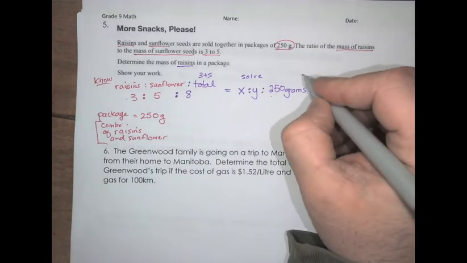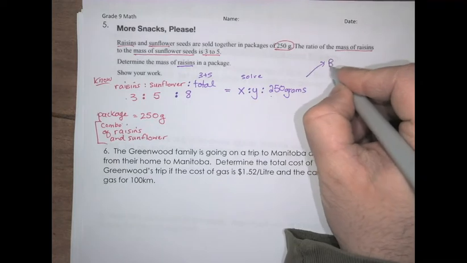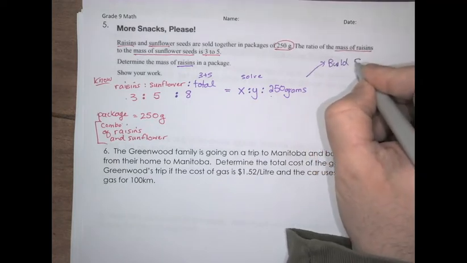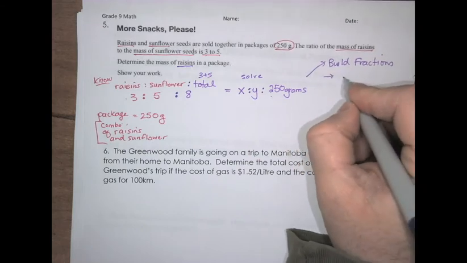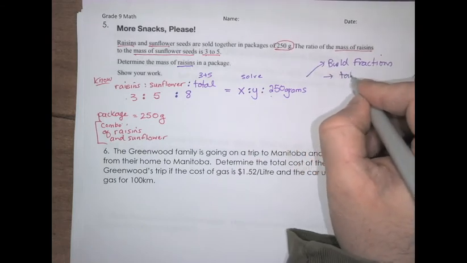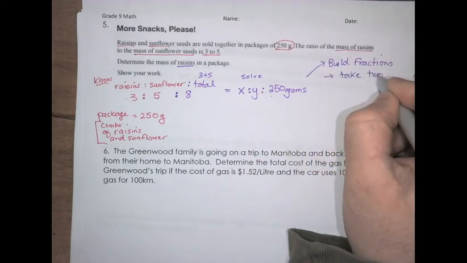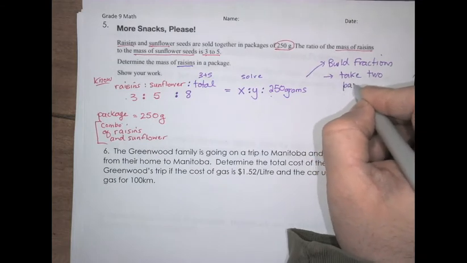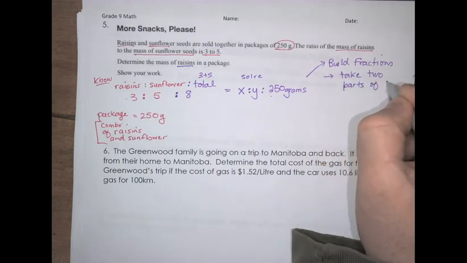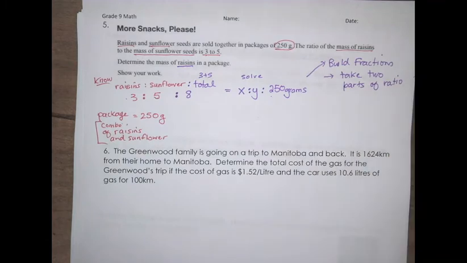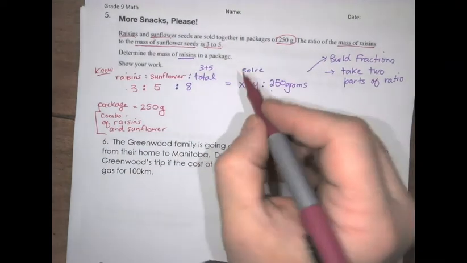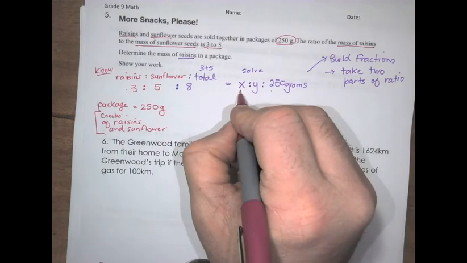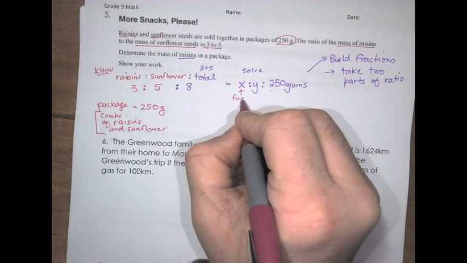So what I need to do, if I'm going to build some fractions, I can only take 2 parts of the ratio. Okay? Now, luckily, this is the one that we're trying to find. We're actually trying to find this x.